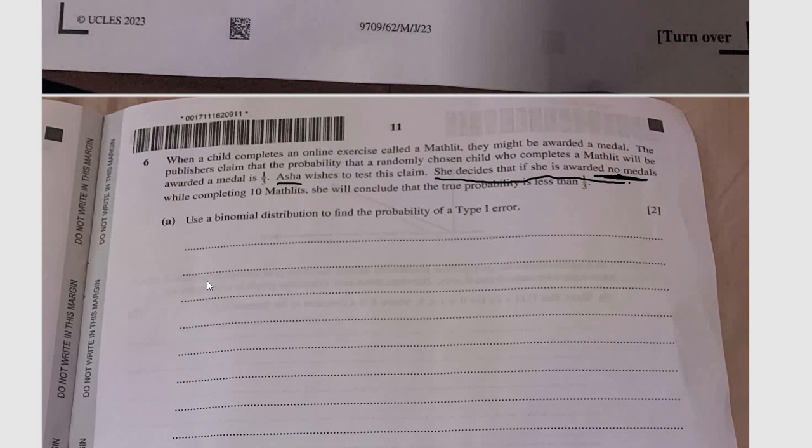In this case, the null hypothesis is that the probability is 1/3. The alternative hypothesis is that it is less than 1/3.